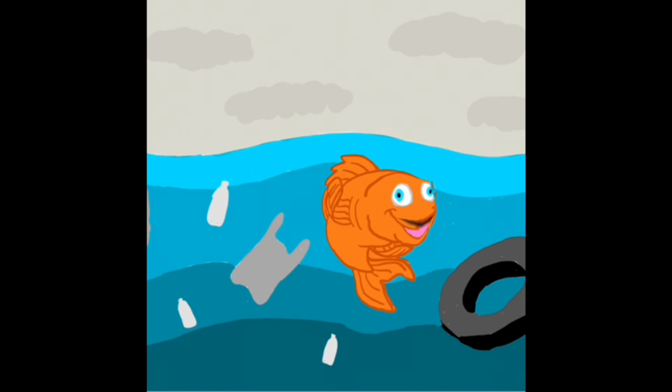PET decomposes into microplastics, which are abundant in rivers, seas, and even drinking water, and endanger both human life and aquatic life. Okay, I feel like we're moving on too fast. So first of all, what does biodegradable mean, and how do microplastics endanger human health and aquatic life?